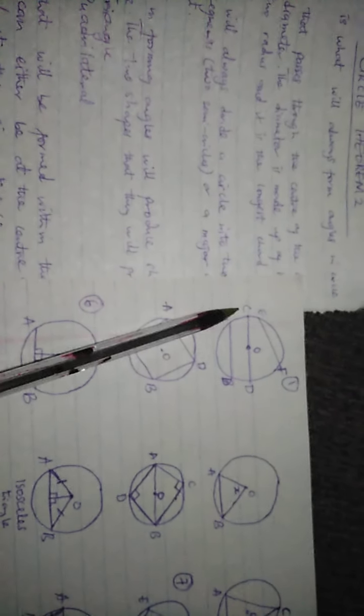When we are talking about chords over here, we have EF as a chord, CD as a chord, AB as a chord. When the chord passes through the center, it's given a special name called diameter. So the diameter is the longest chord in the circle. Moving forward, what we should know is this.